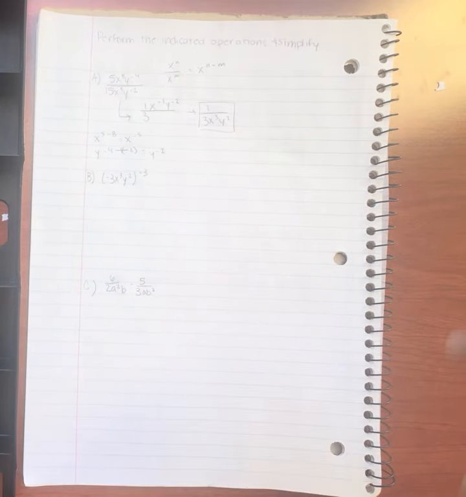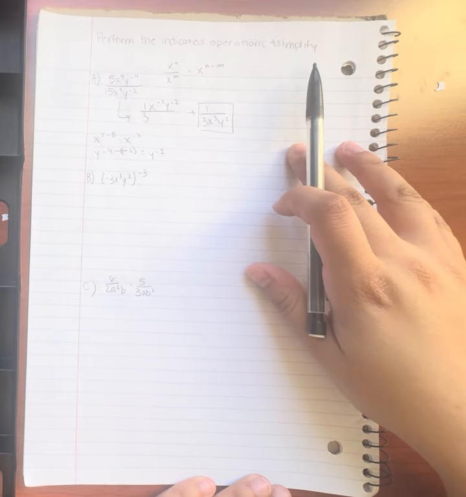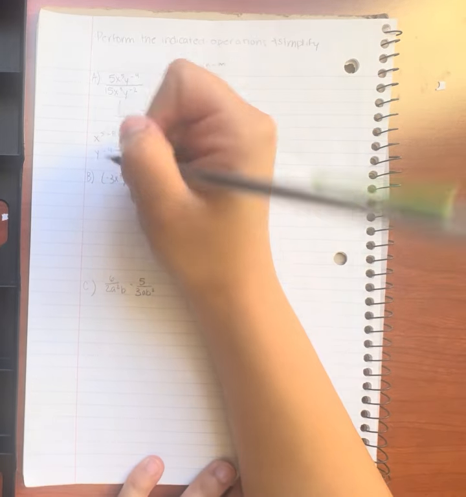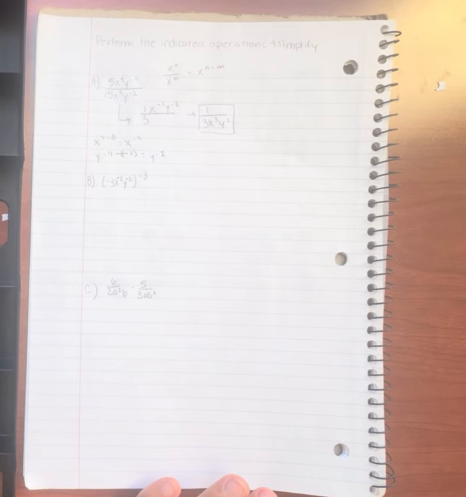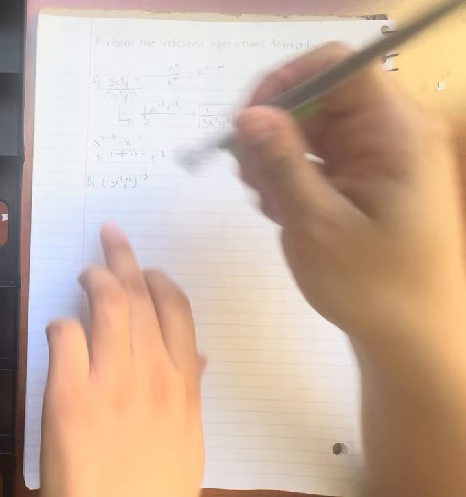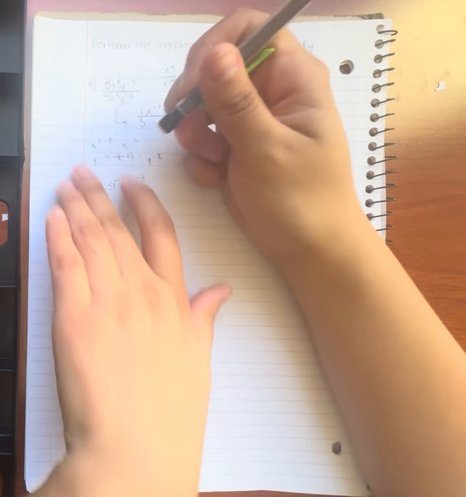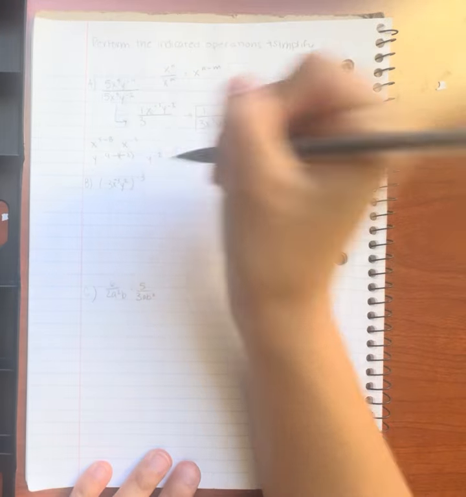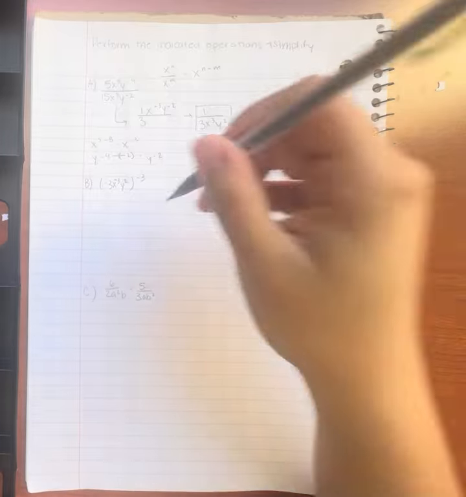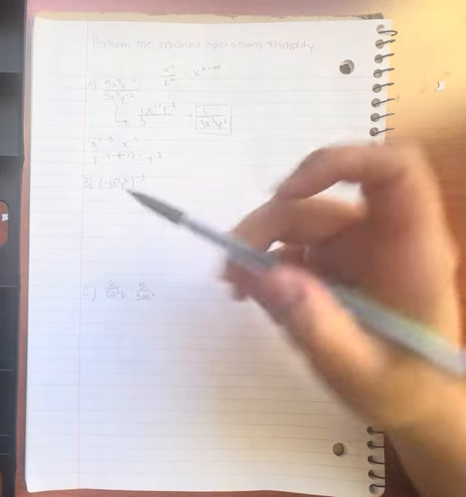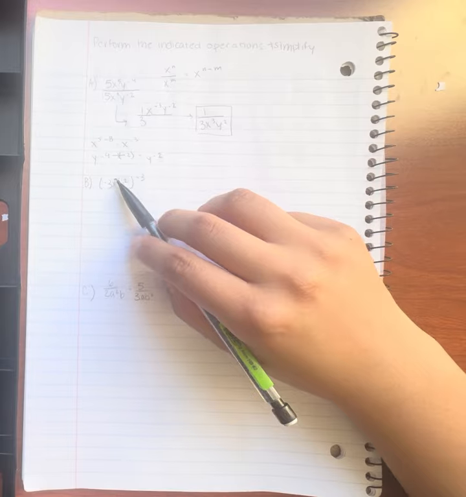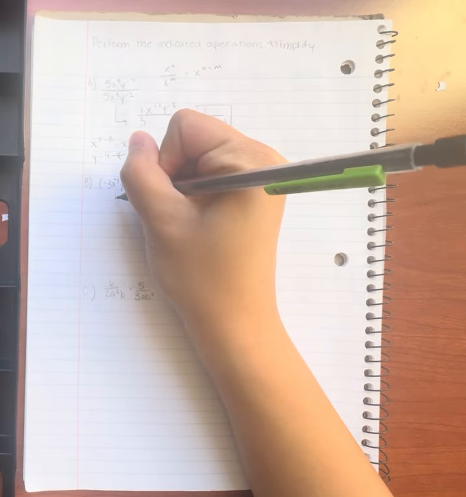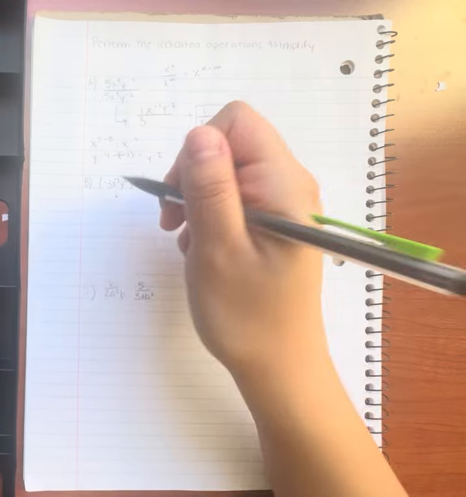Okay, for the second one. Oh, I think I copied it wrong. So both of these are negative. No, just the 3 is negative. So we're gonna start at the inner layer, working our way out. Before we can convert this negative exponent to positive, we have to worry about this. And like I said, we're gonna do the inverse of it.